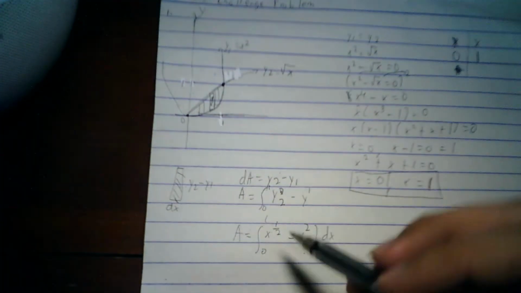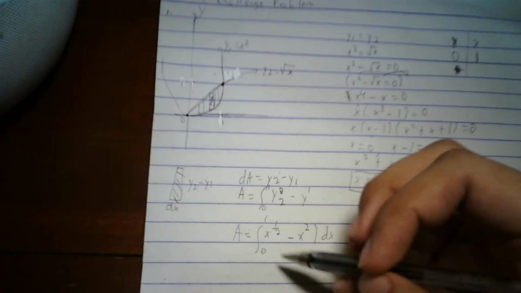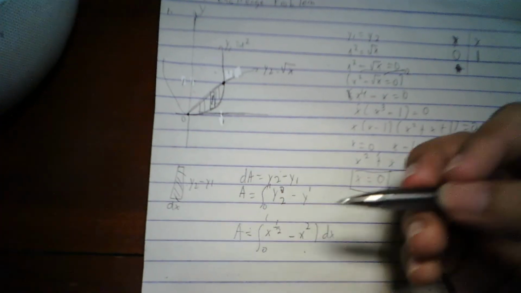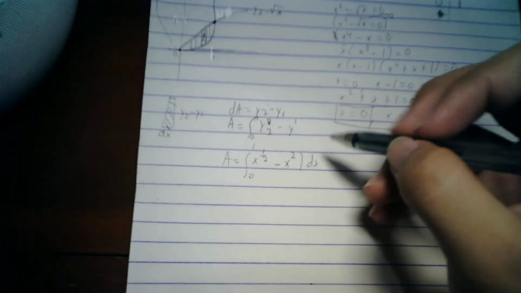So we integrate this part, which is easy because x raised to 1/2, we just use the power rule to solve this.